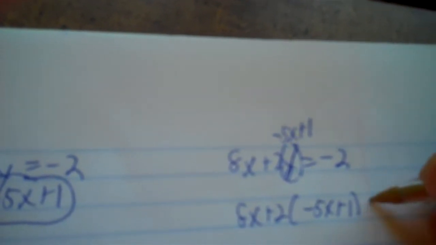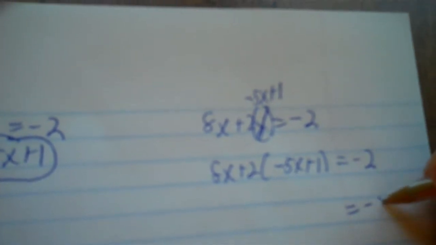If you have a letter by itself, you box it, that's your base, and circle the other side. So write the other, you're going to use substitution. 8x plus 2y equals negative 2. Now replace your y with negative 5x plus 1. So just rewrite that equation with that in place of the y. 8x plus 2 parentheses negative 5x plus 1 equals negative 2.